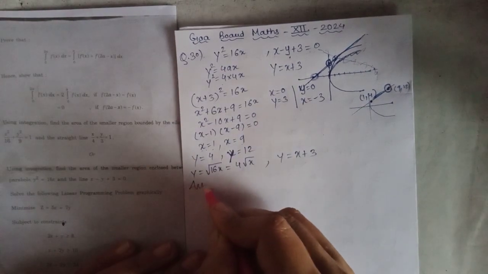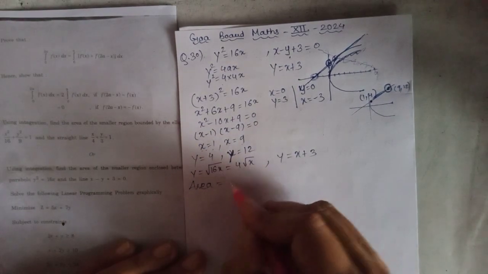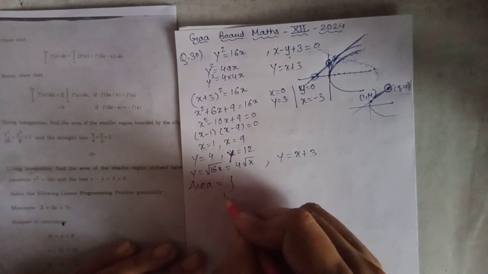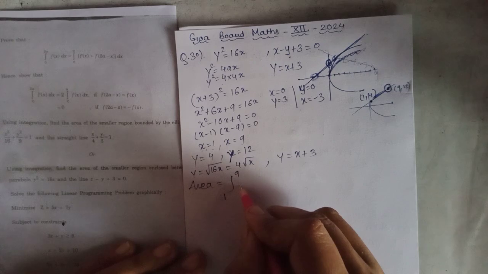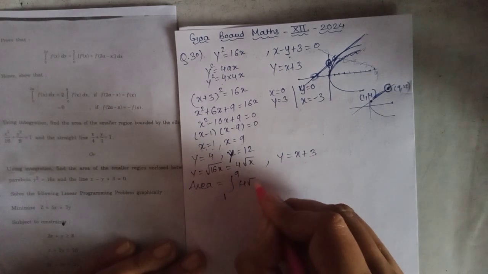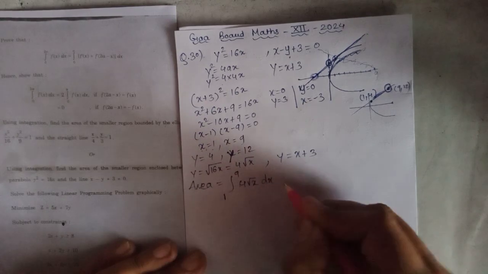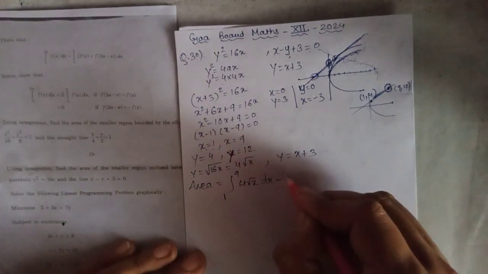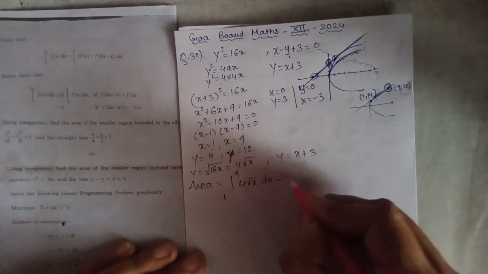So the area is given by the integral. We are changing from x, so 1 to 9. First is the area of the parabola, 4 root x dx, and we are subtracting the area below the line, right?